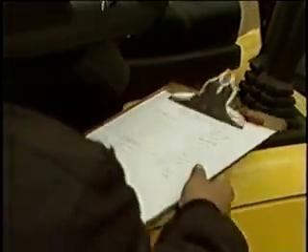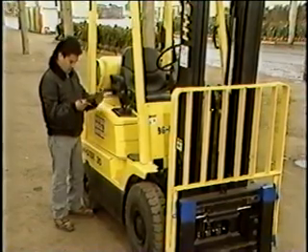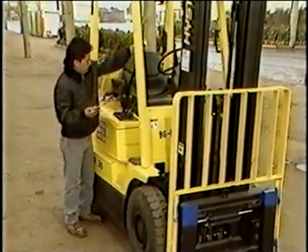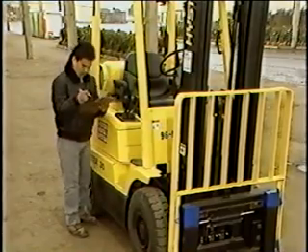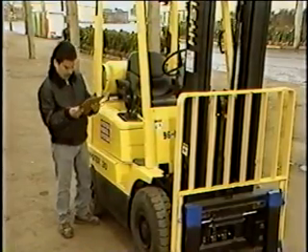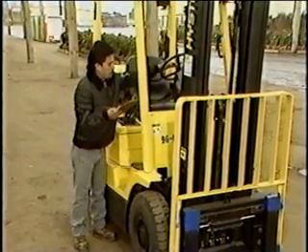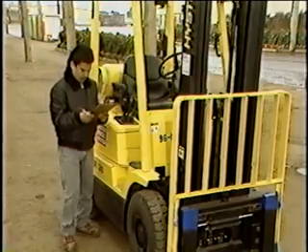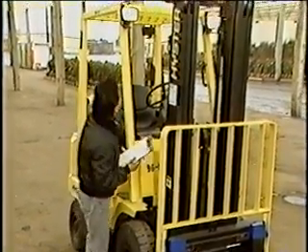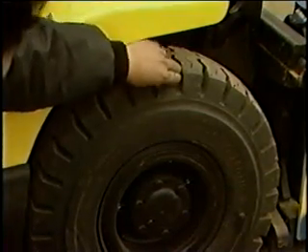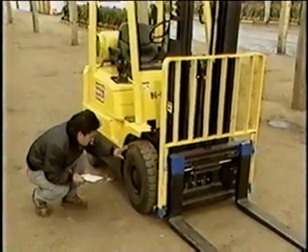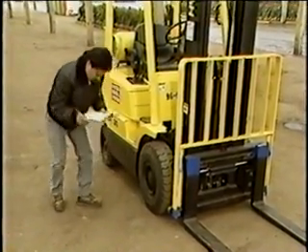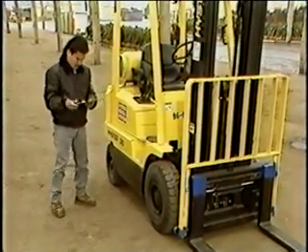It is very important that you, the operator, inspect the forklift at the beginning of every shift. If the vehicle is found to be unsafe or there is apparent damage, you should report it to your supervisor immediately, and it should be locked out and tagged according to your employer's lockout-tagout procedures. These are the areas to be inspected. The tires. Is the inflation of pneumatic tires correct? Are the tires in good condition?